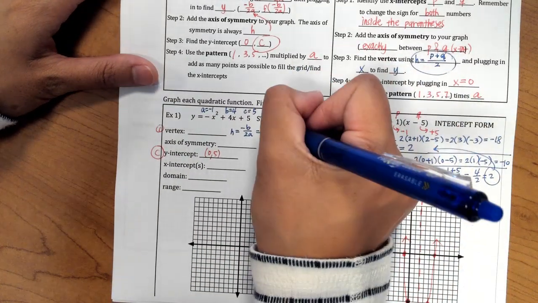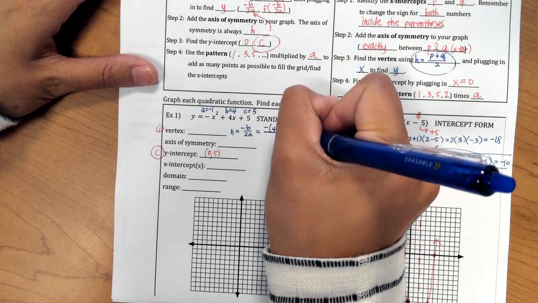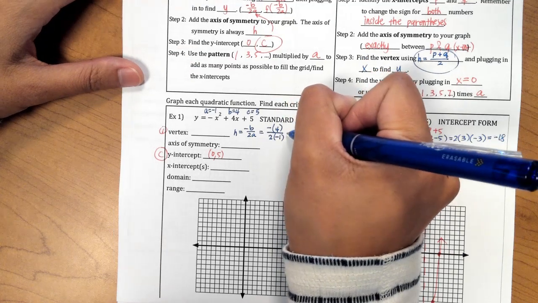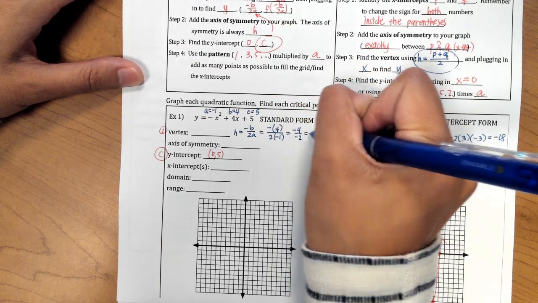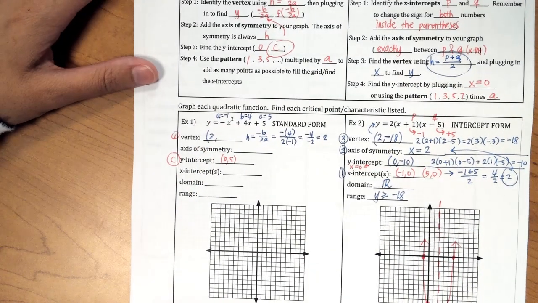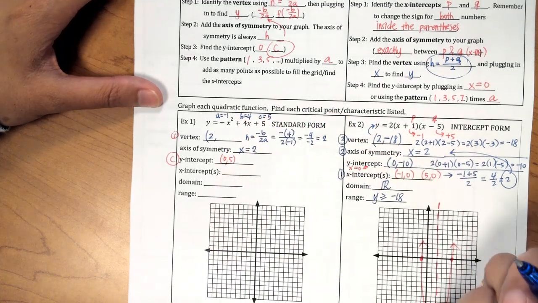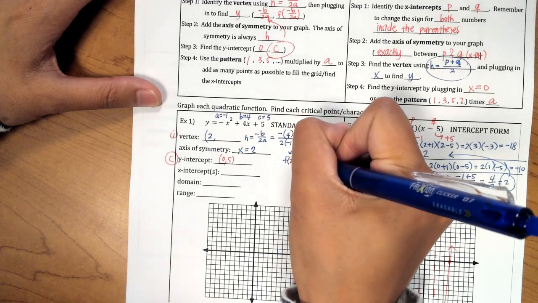So negative stays, B is 4, 2 is always there, and A is negative 1. Please use parentheses carefully. So I'll be negative 4 over negative 2, which is positive 2. Well, we're not done, unfortunately, but we do know the axis of symmetry is at 2. So now we're going to take this 2 and plug it in.